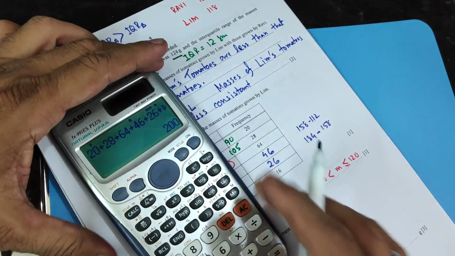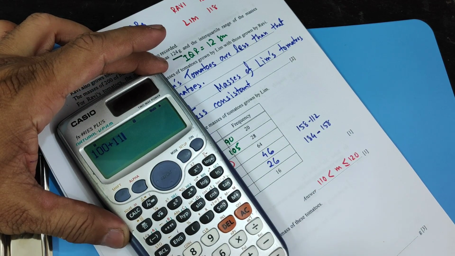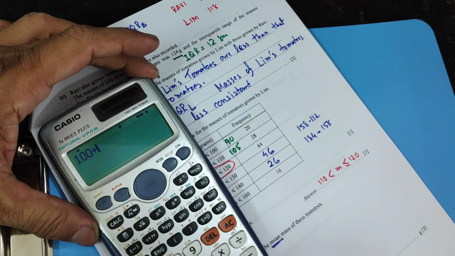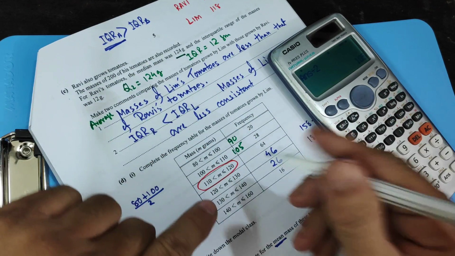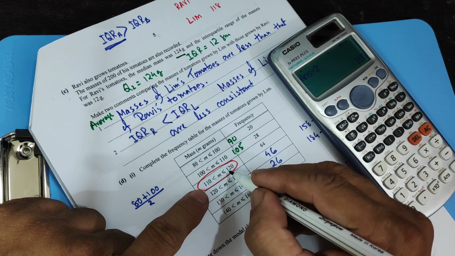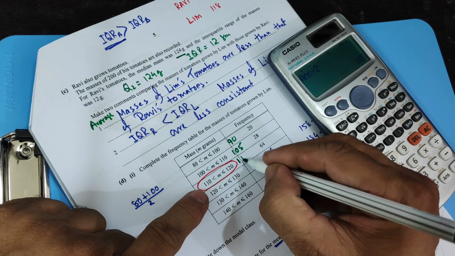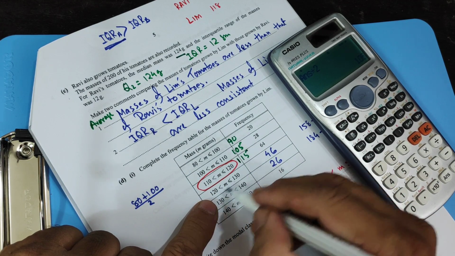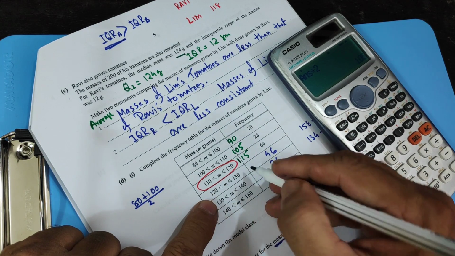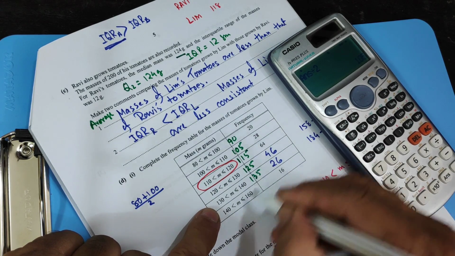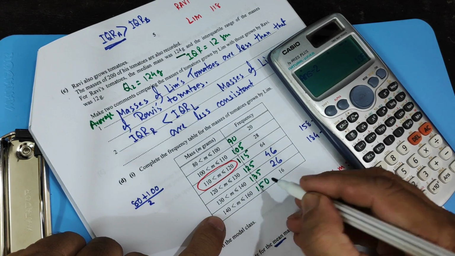You can check that. 110 and 120 is 115. The midpoint of 120 and 130 is 125. And over here 135, and over here 150.